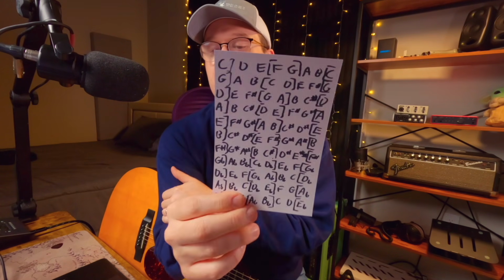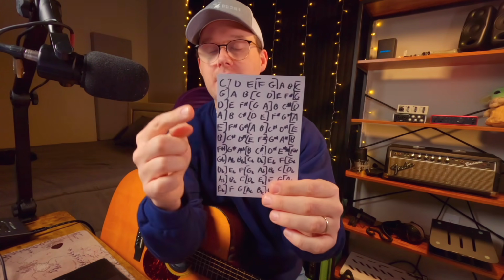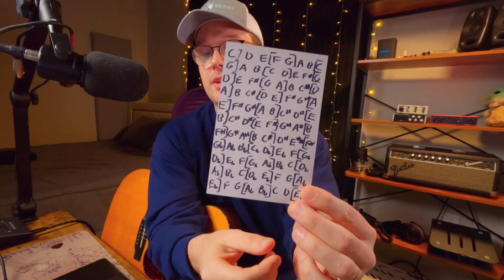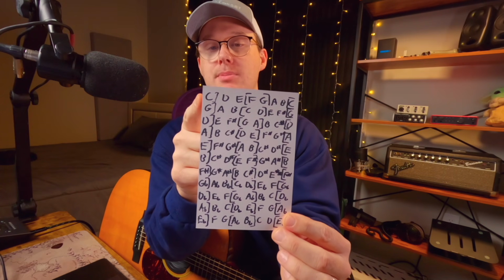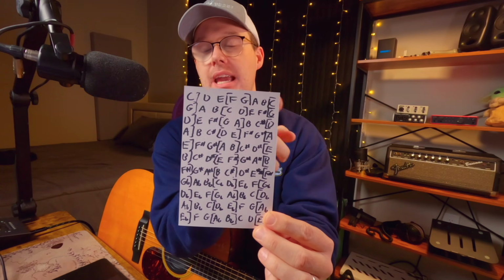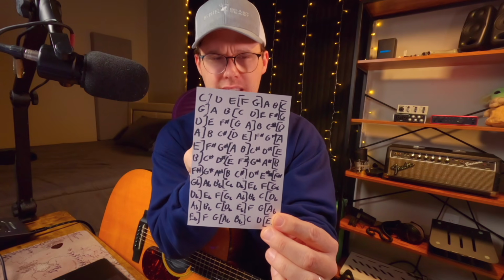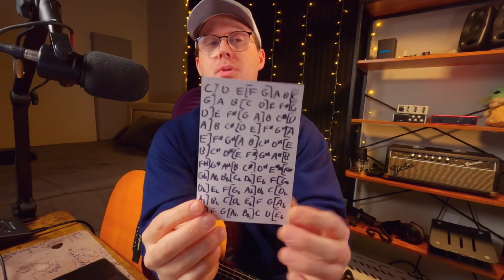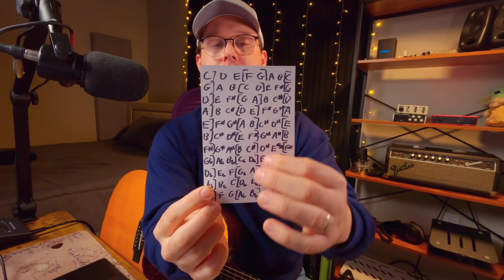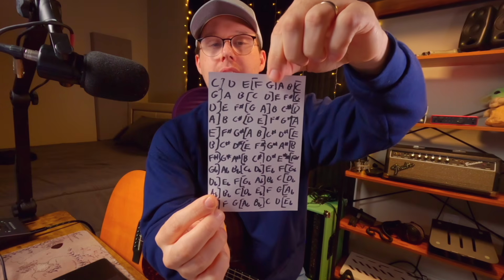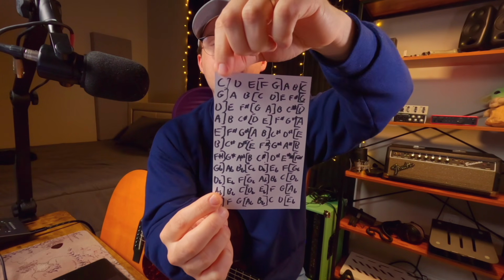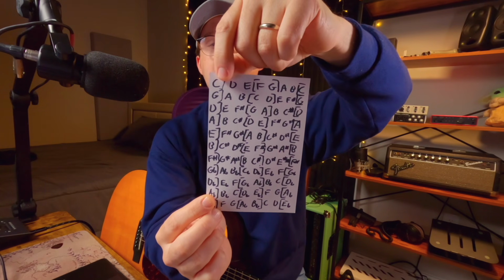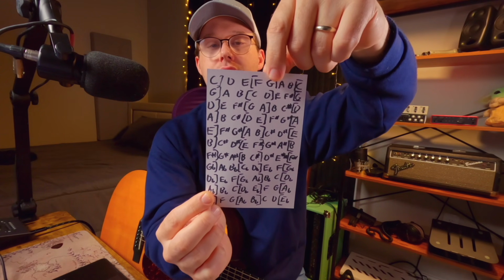Now this looks incredibly confusing, but all I've done basically is written out the major scale for most of the keys, as many as I could fit on one note card. So at the top, you have C major. That is C, D, E, F, G, A, B, and C. The letters that are in brackets, those are major chords. So what I wanted you to notice is that in every single key, the 4 and the 5, like in the key of C, we have C is 1, F is 4, G is 5. C major, F major, and G major.